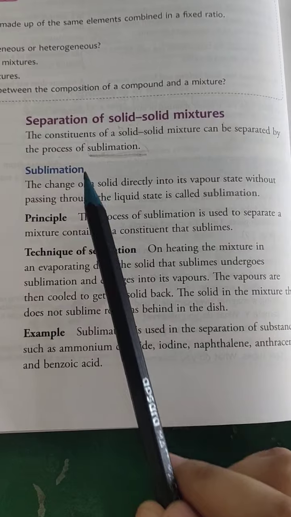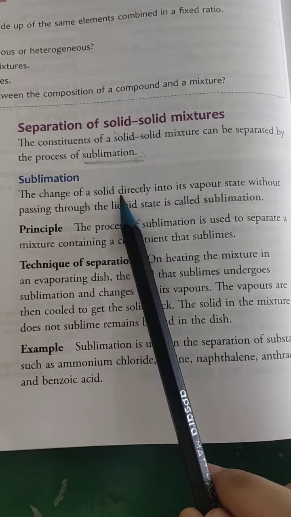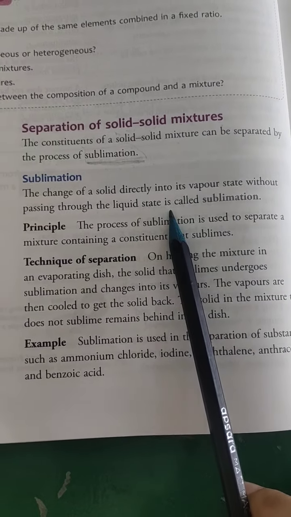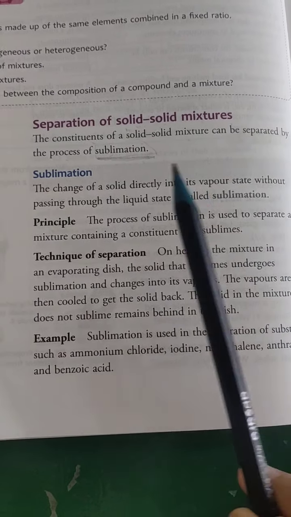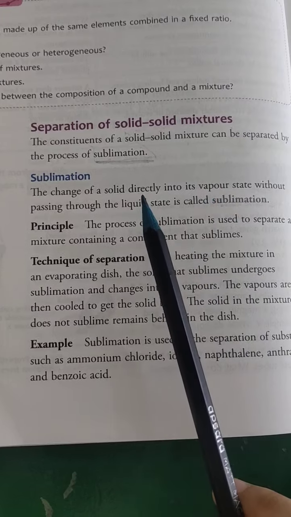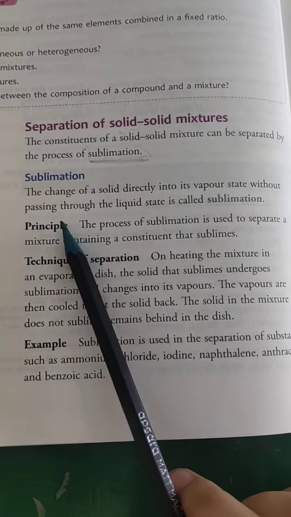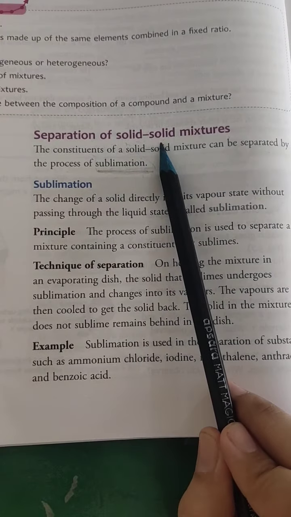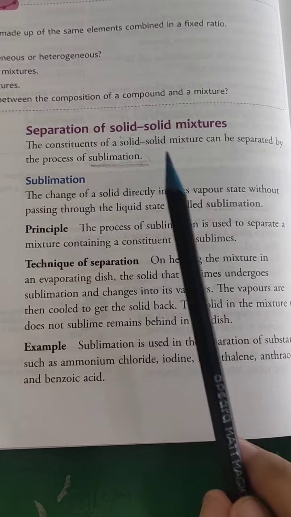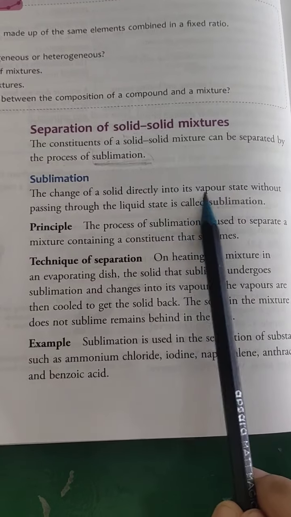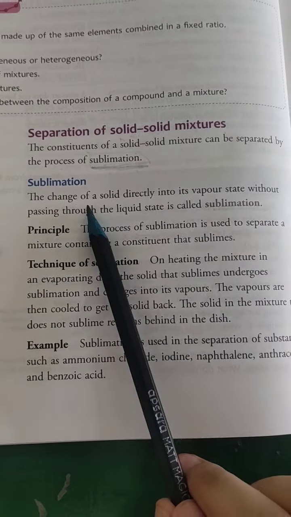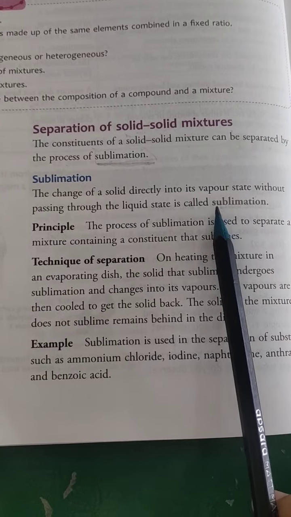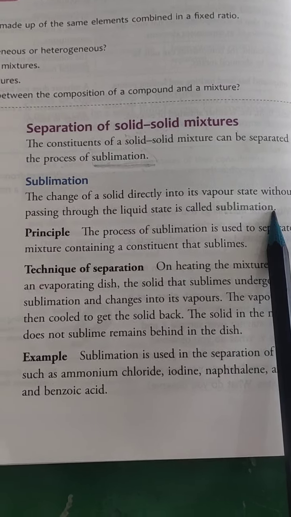What is sublimation? It is the change of a solid directly into its vapor state without passing through the liquid state. So sublimation is a process in which any one of the solids in the mixture directly converts into its vapor state, and then it can be separated from the other one. So this process is called sublimation.